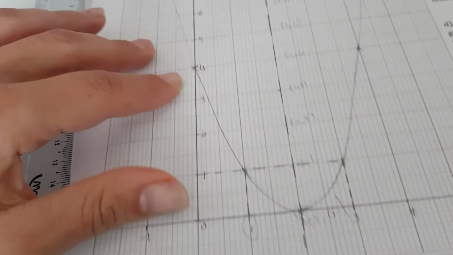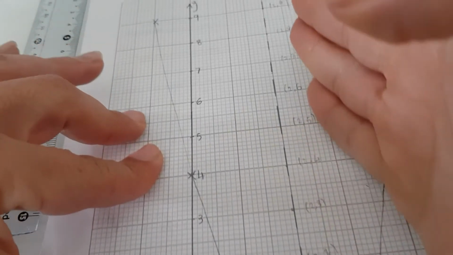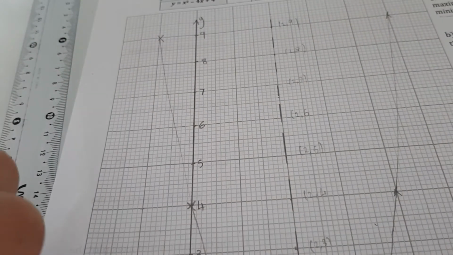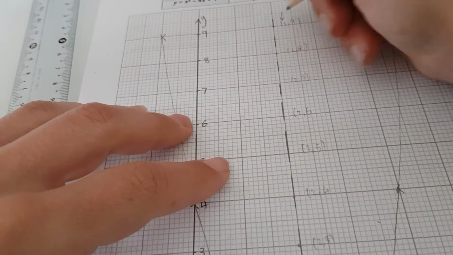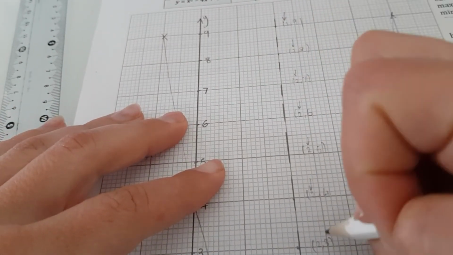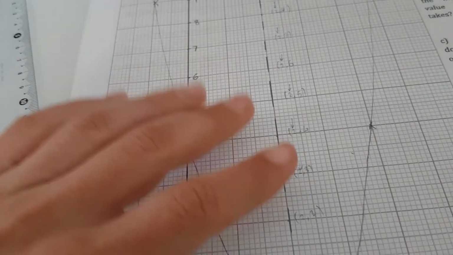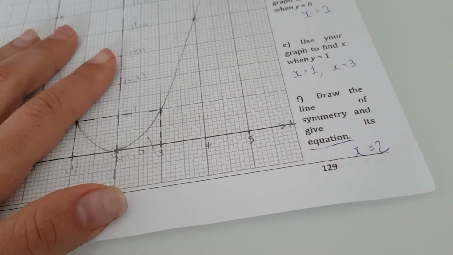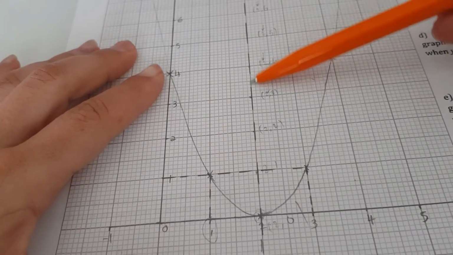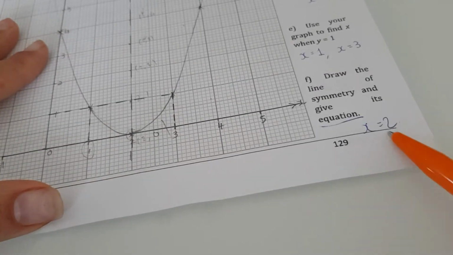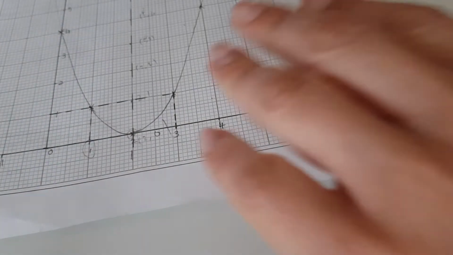What can you notice about the coordinates of this line? There's a number which is always the same. Yes, exactly. x is always the same. And what is it? Well done. x is 2. Okay? And that is the equation of our line. x equals 2, because it's passing through the x-axis at number 2. And that is the equation of our mirror line, of our line of symmetry.